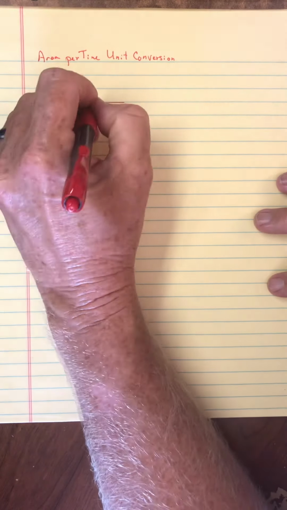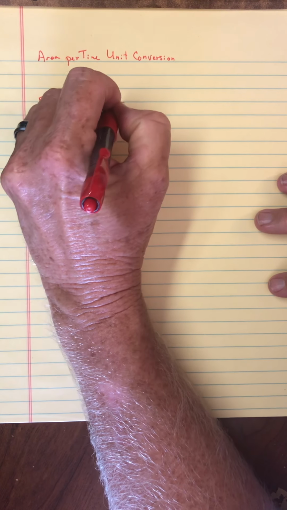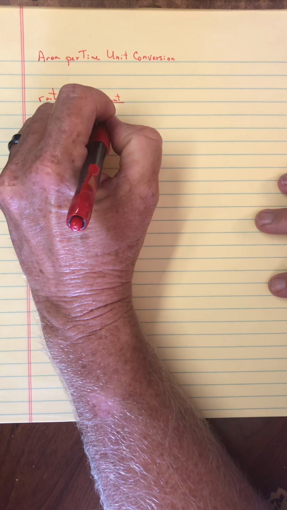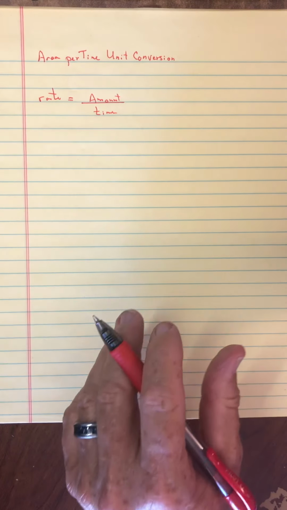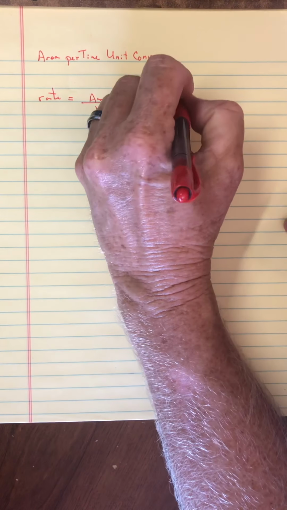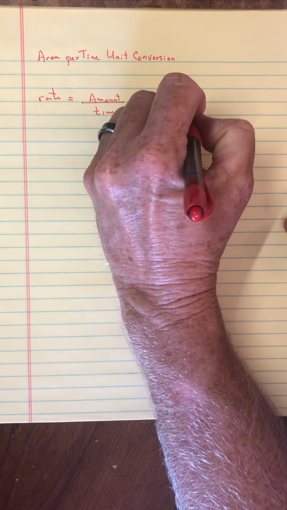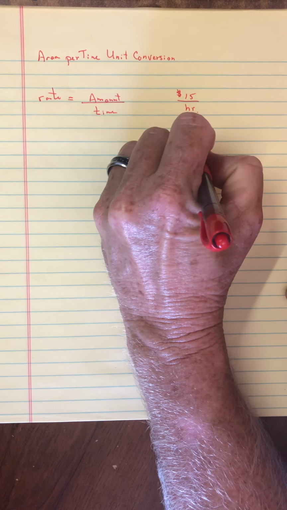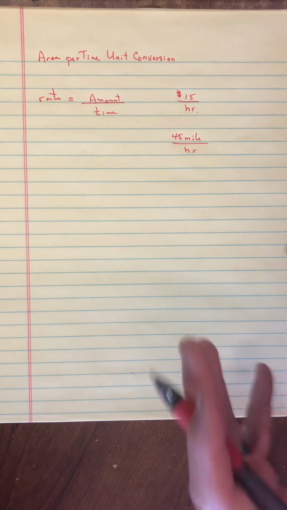Rate would be a certain amount per time. So this could be like the rate at which you get paid. Maybe you get paid $15 per hour. Maybe this rate is how quickly you are moving in a vehicle. So maybe this is 45 miles per hour. All right. So it's whatever amount we're talking about divided by whatever time we're talking about.